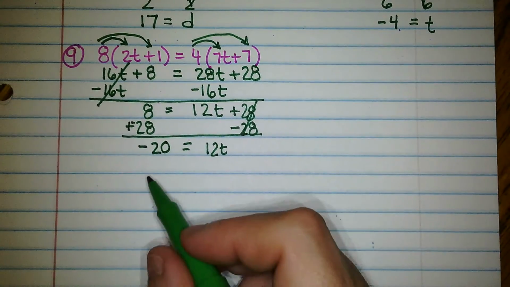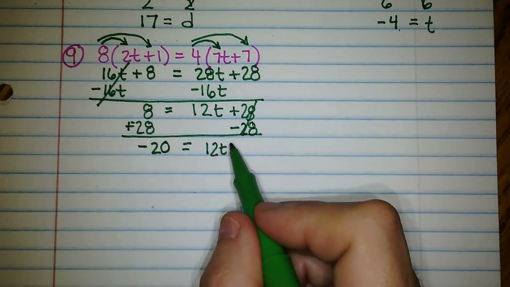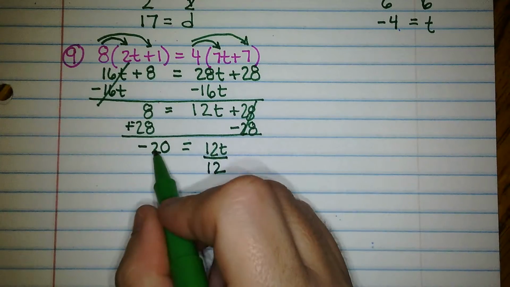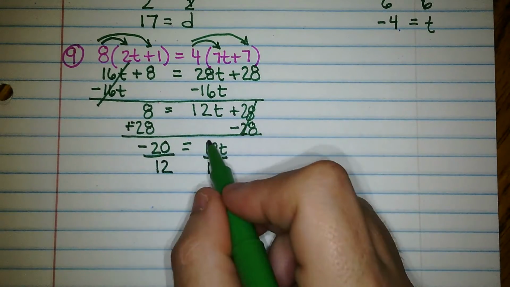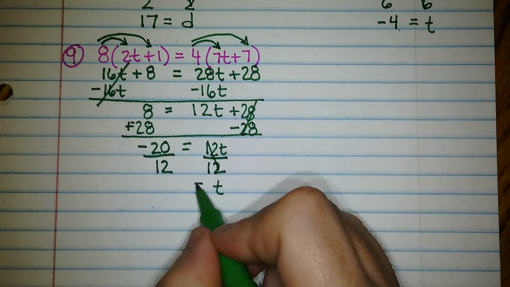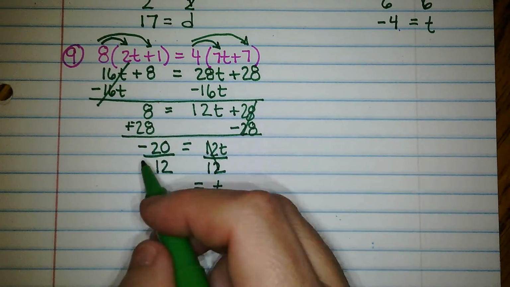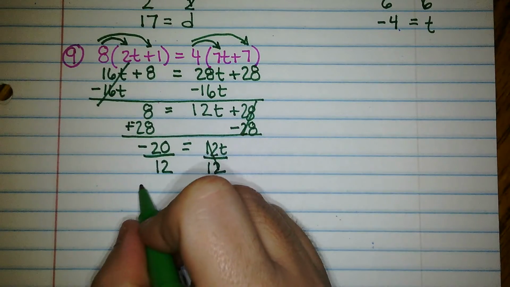So I have to divide this. Because I'm solving for t, I've got to divide by the number that's attached to t. So I'm dividing by 12. And you probably noticed that 12 doesn't go into 20 evenly. Plus, it's a negative number. So we're going to keep this negative.